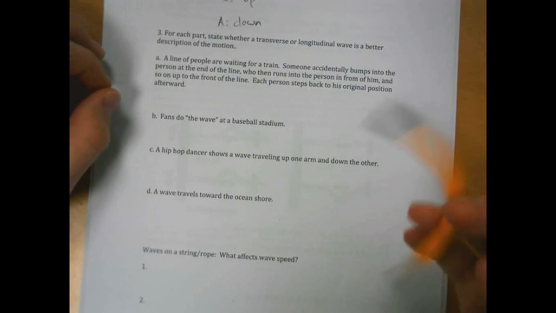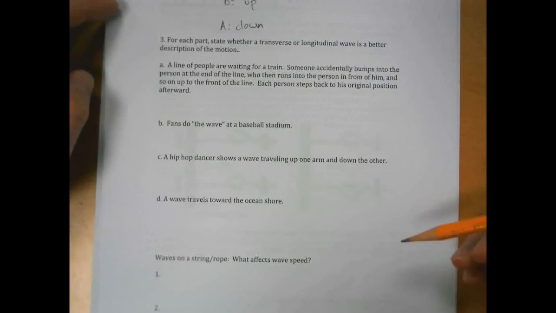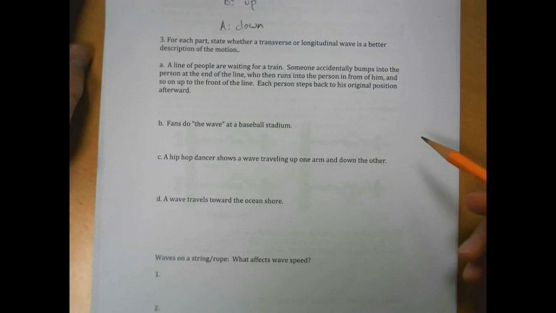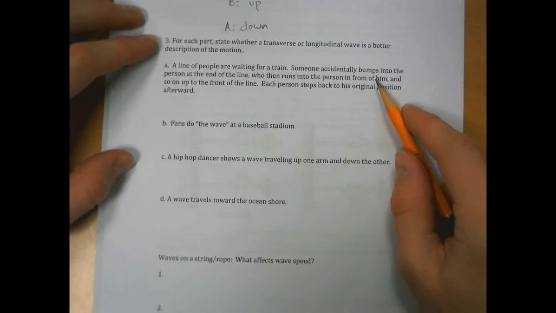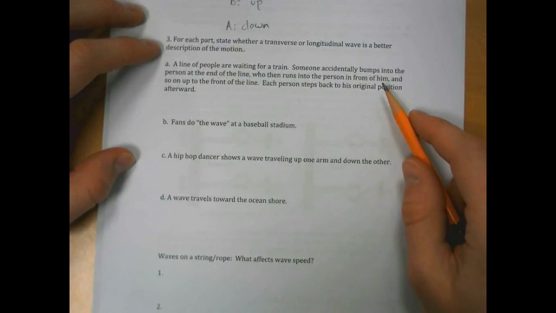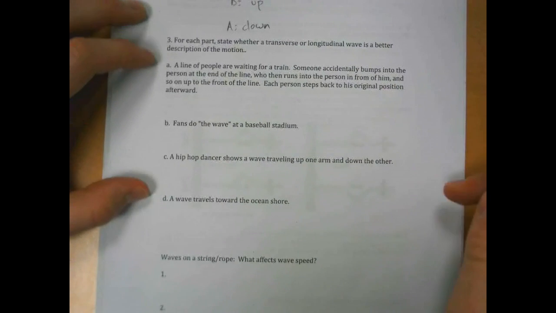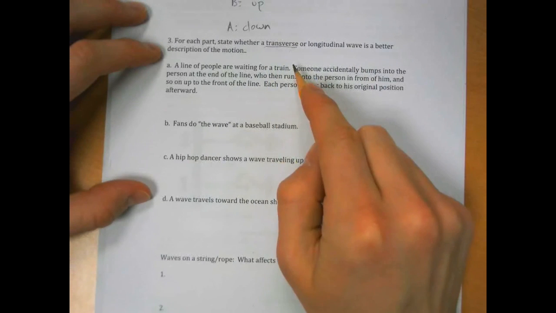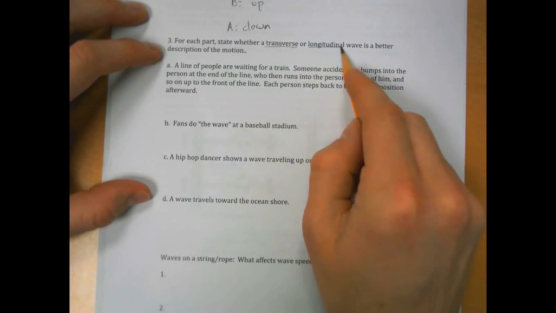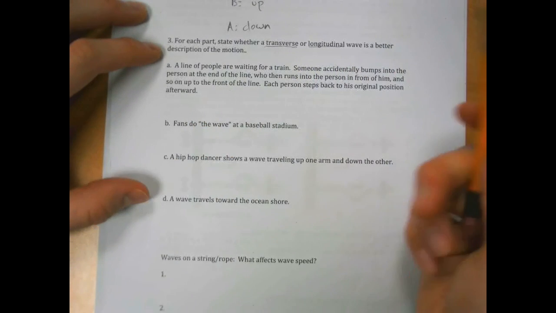Okay. For number 3, I'd like you to pause the video and see if you can take your shot at each of them, and then unpause and see if you're right. So we want to think about each of these and decide whether transverse or longitudinal is a better description. Remember, transverse: the wave moves in one direction, displacement is perpendicular to that. Longitudinal: wave moves in one direction, the displacement is in that direction.